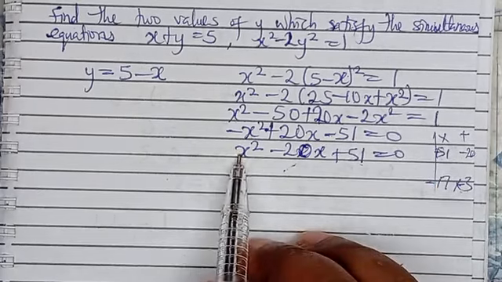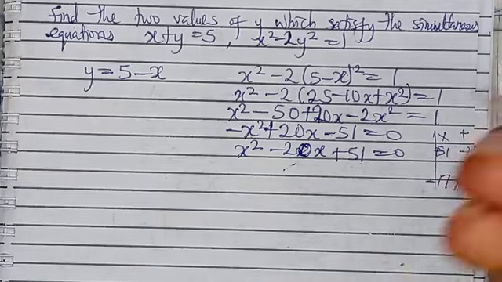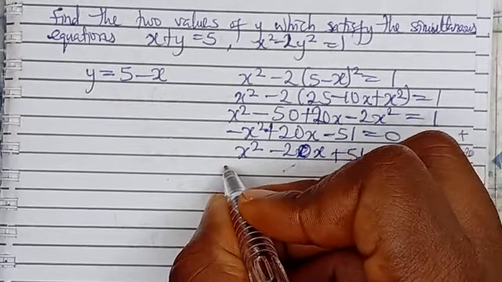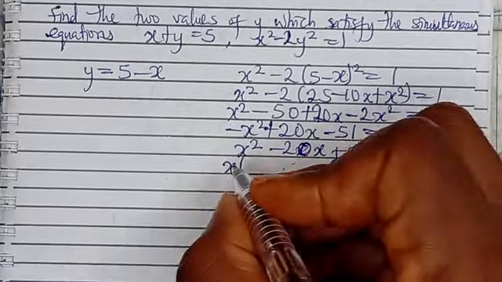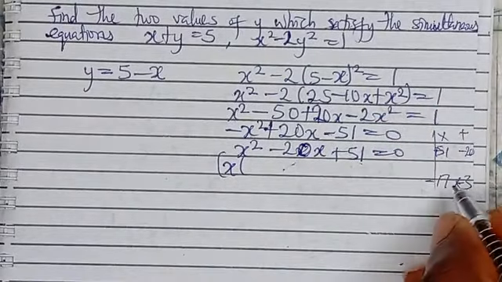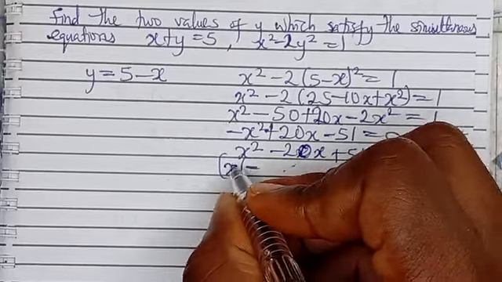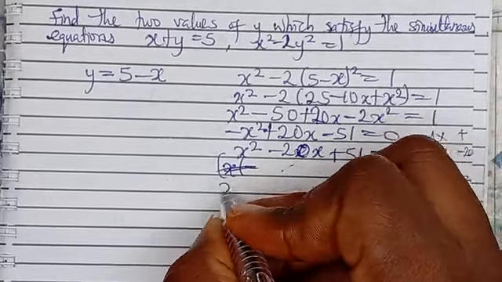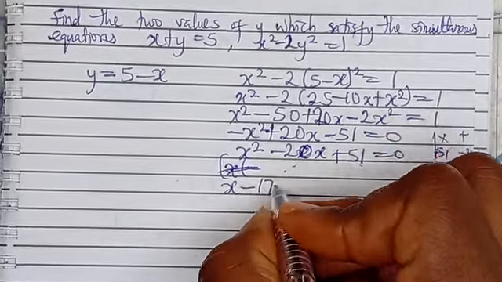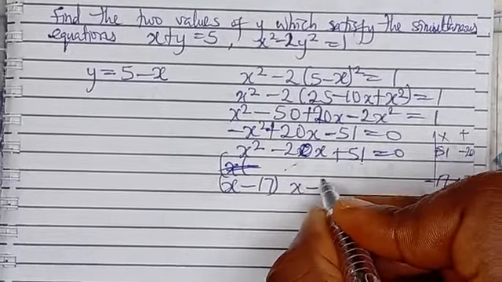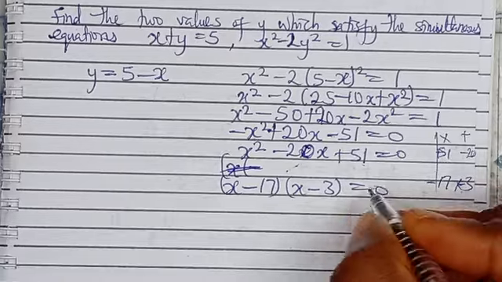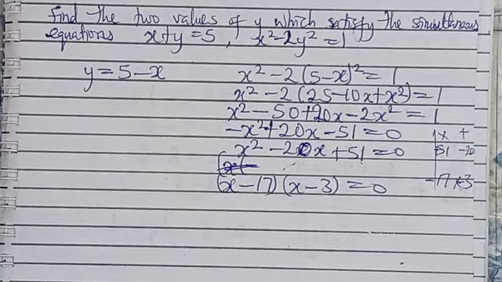Since the coefficient of x squared is equal to 1, this is an easy factorization. We pick up one of the values, which is negative. Let me just do that here. x minus 17 and x minus 3. Any of them could come first.